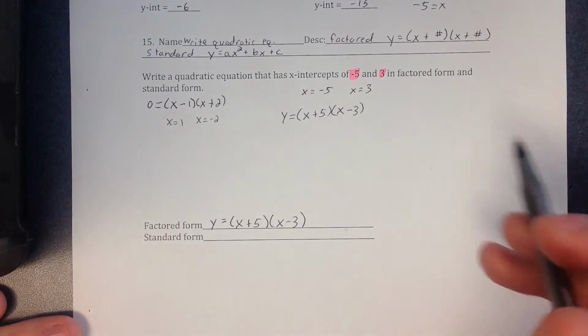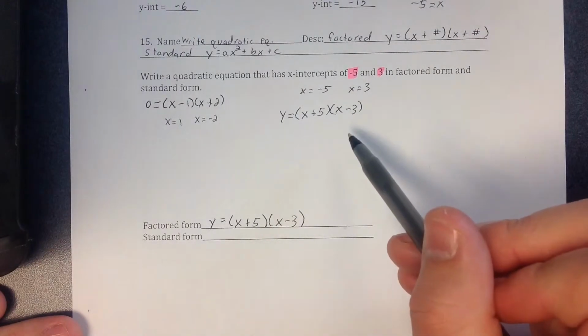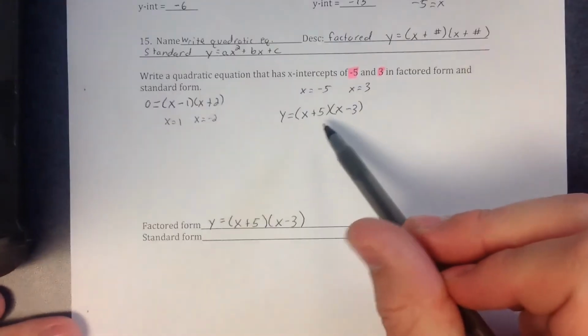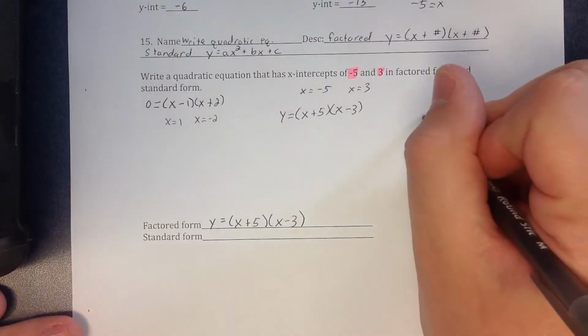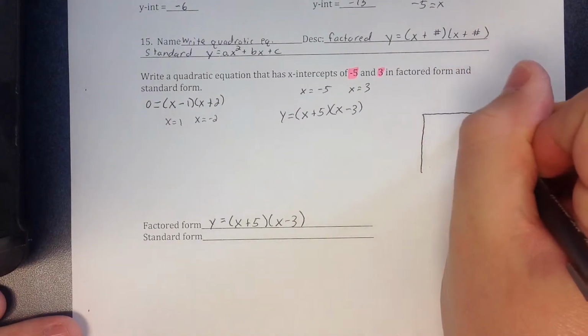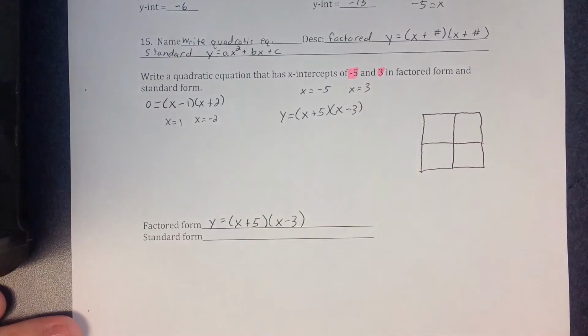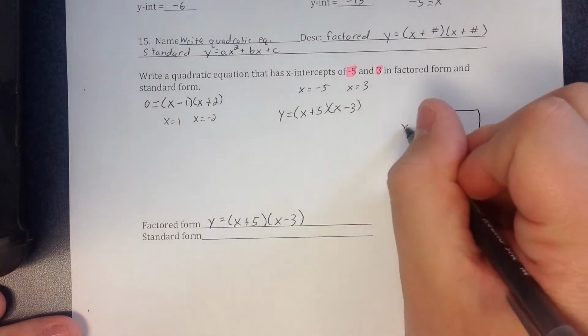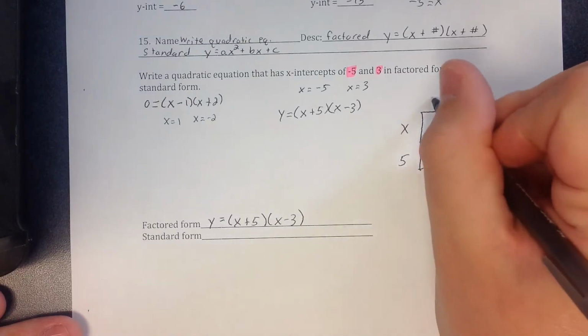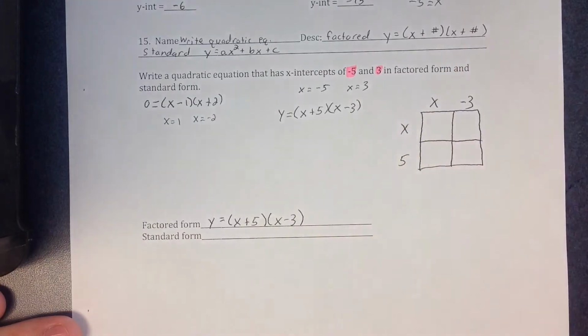To get it in standard form, I'm going to take the factored form and work it out. So this is multiplying two binomials together. So we know to use the Punnett square to multiply two binomials together. So I've got x, 5, x and -3.